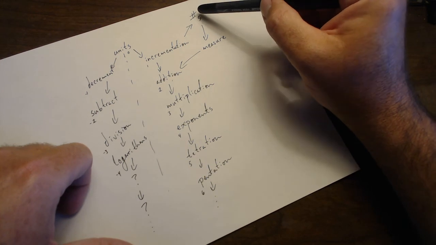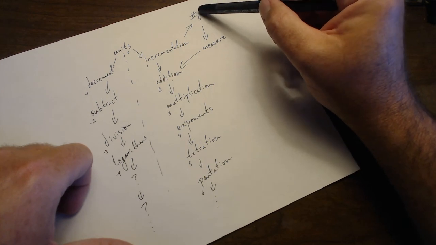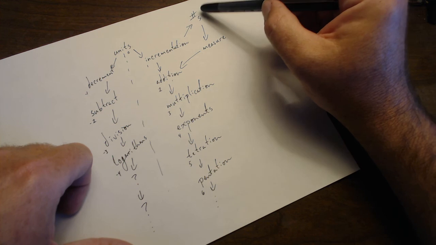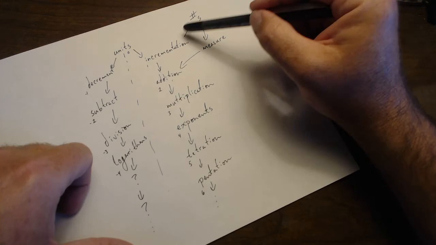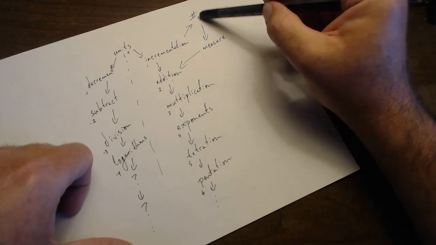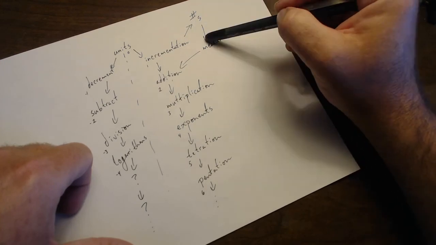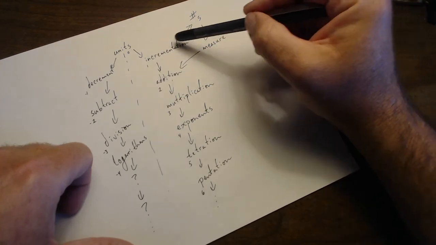There are no irrationals here. There are no imaginaries. These are numbers that you can count to with incrementation, okay? And then once you have that, we can take measurements conveniently with them, or with the incrementation.